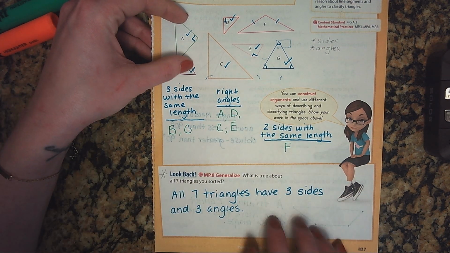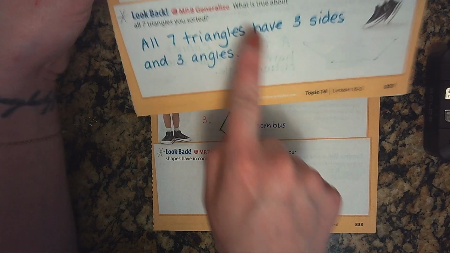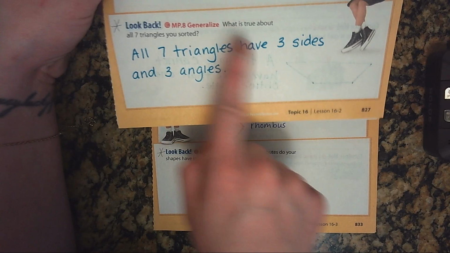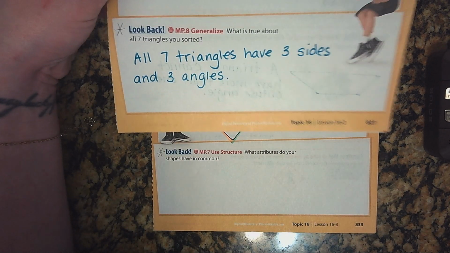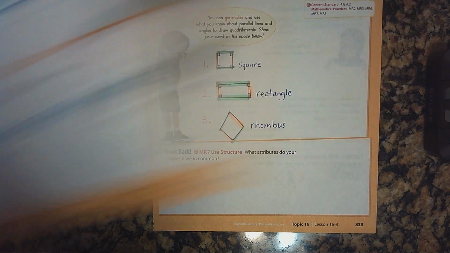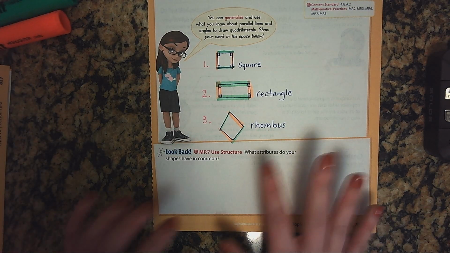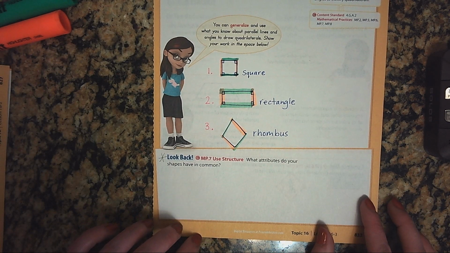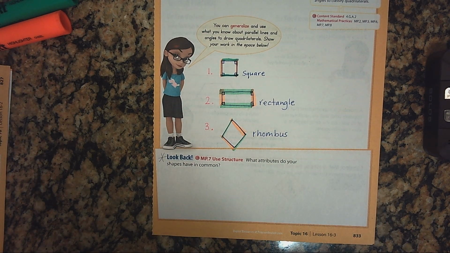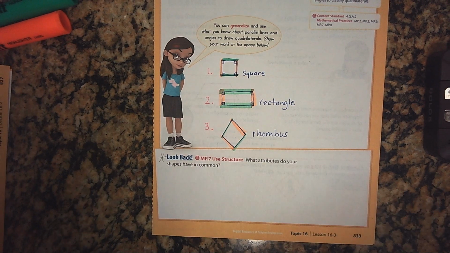This was from yesterday's video, but I wanted to point out that the question is very similar. What is true about all 7 triangles you sorted? We said that they all had 3 sides and they all had 3 angles. When we say what attributes do your shapes have in common, the word attributes means like their features. What features do all of these shapes have?